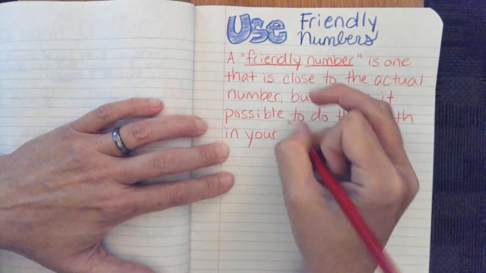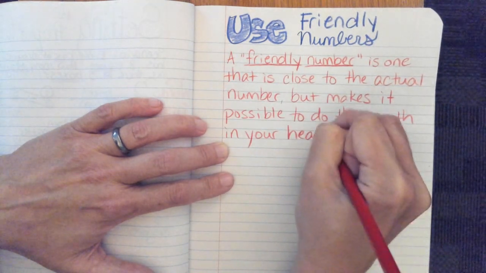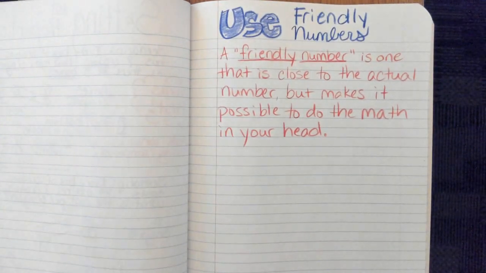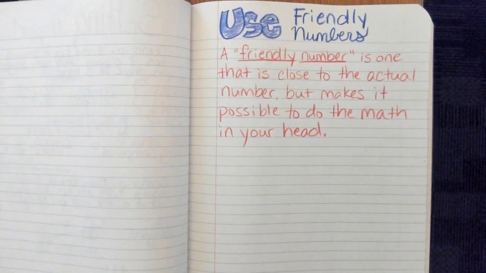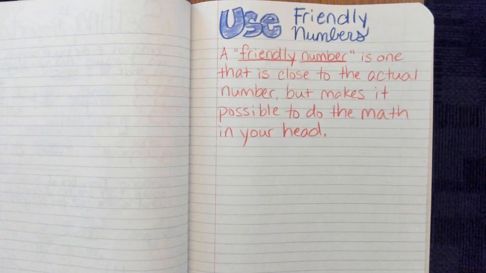I know that's a lot. A friendly number is one that is close to the actual number, but makes it possible to do the math in your head.